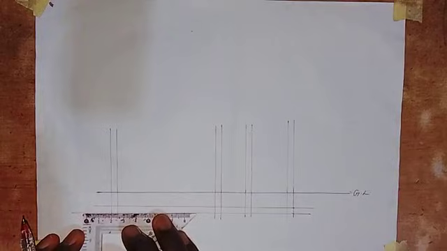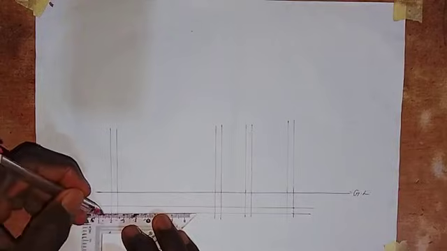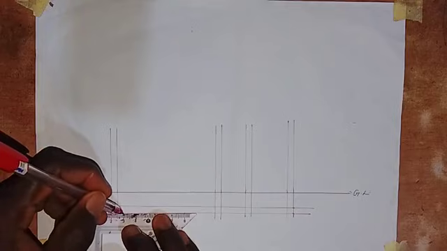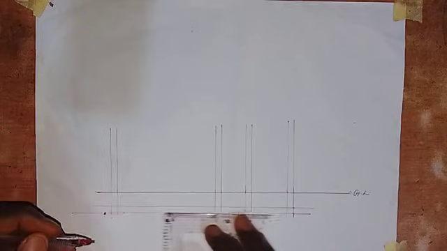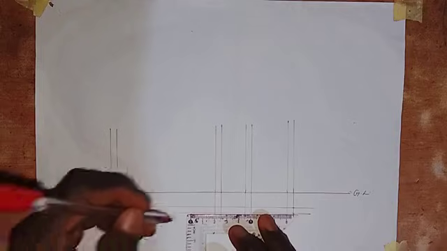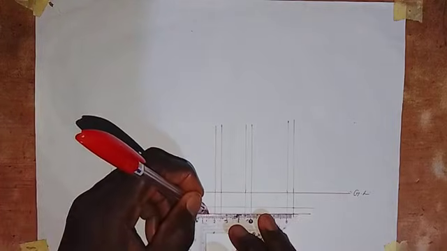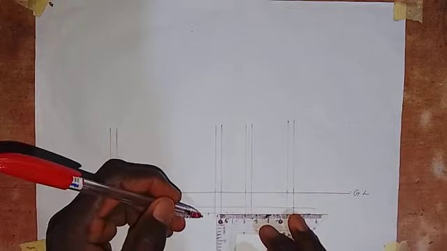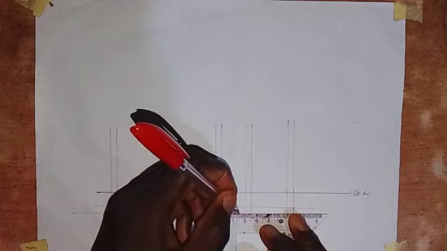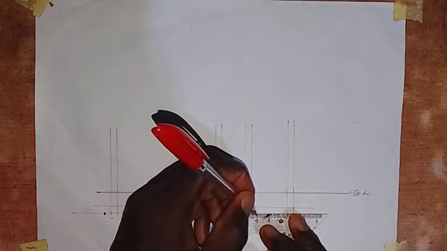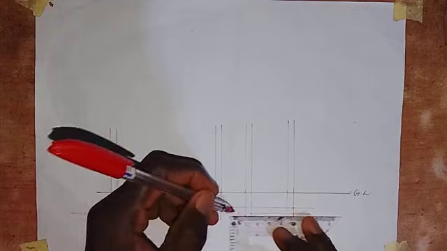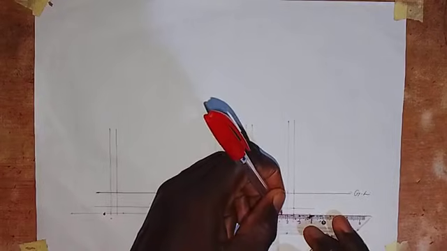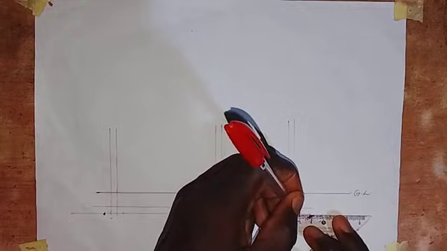Okay, so I just set it like this. Then take 5 millimeters to the left side, and 5 millimeters to the right side. Then coming here, take 5 millimeters to the left side and 5 millimeters to the right side like this. And here we also have 5 millimeters to the left side and 5 millimeters to the right side. And here also, so we have this, 5 millimeters to the left side and 5 millimeters to the right side.